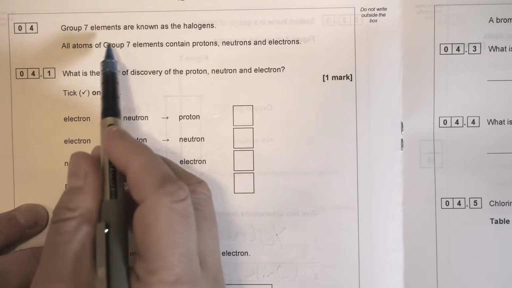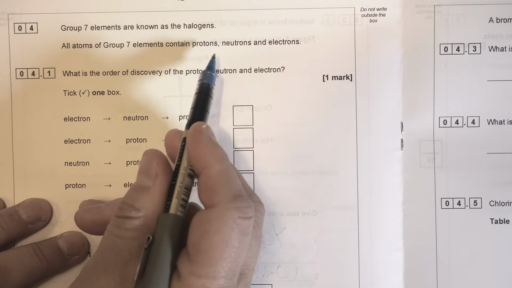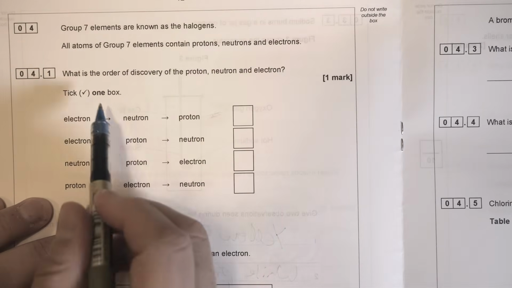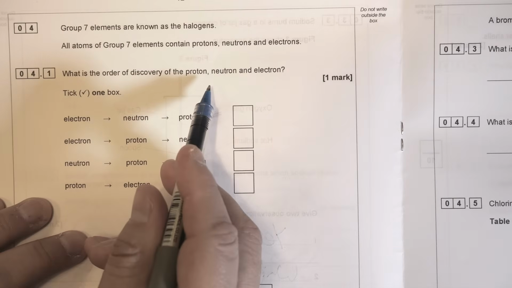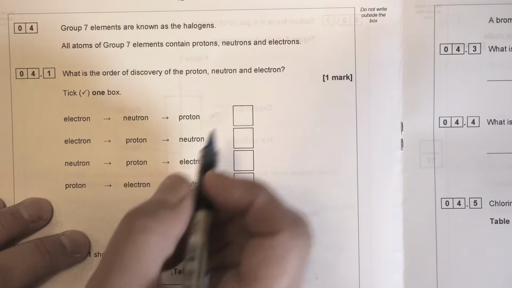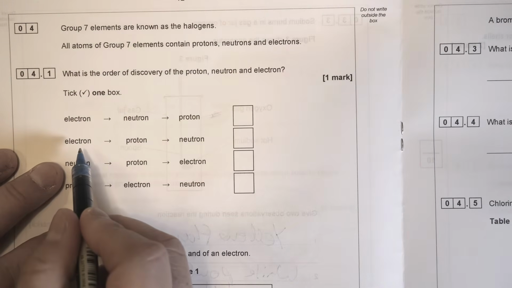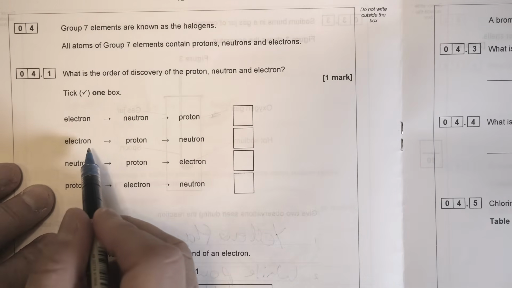Question 4. Group 7 elements are known as the halogens. All atoms of group 7 contain protons, neutrons and electrons. What is the order of discovery of the proton, neutron and electron? So the first one to be discovered was the electron, discovered by J.J. Thomson when he came up with his plum pudding model of the atom.